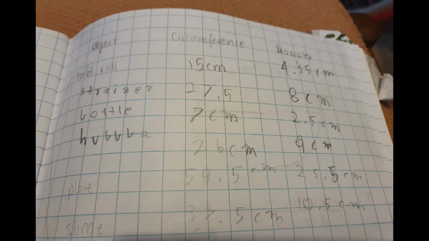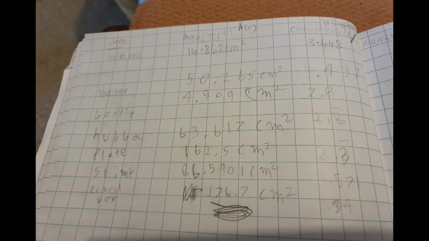This page shows my measurements. So the object, the circumference and the diameter. I later used these for the next calculation. This page shows the area and the approximation of pi for these objects. The area is pi times r squared, and the approximation of pi is the circumference divided by the diameter. We do know what pi is, but this is just the approximation.